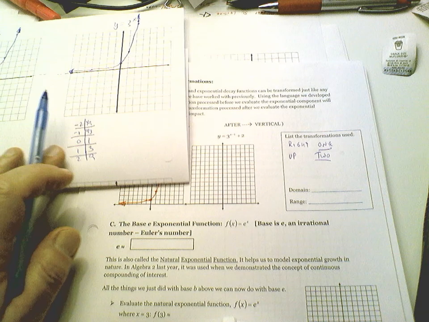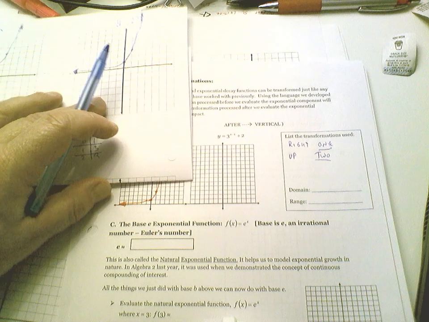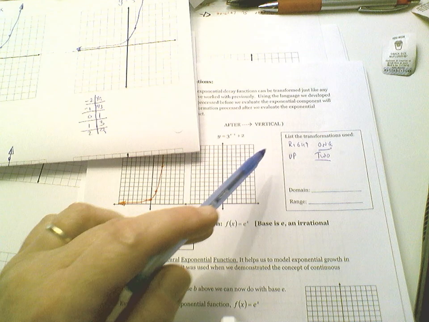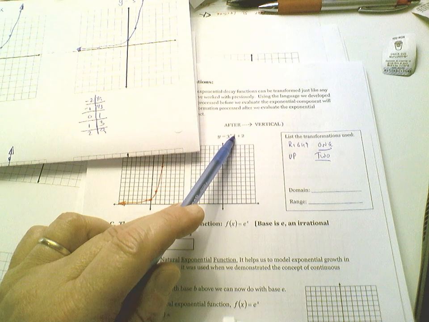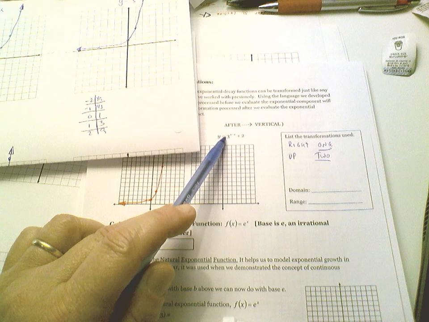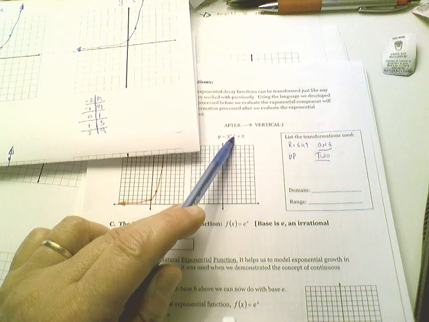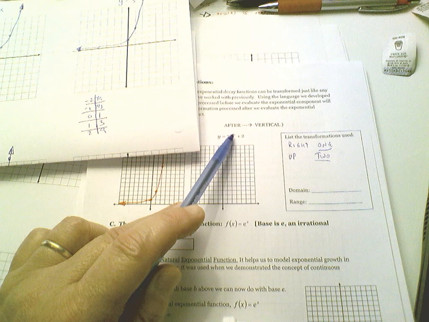Hey, in this transformation, 3 to the x minus 1, that x minus 1 is living in the exponent. Before I go ahead and take 3 to a power, I have to figure out what the power is. This is a before operator. This is a horizontal impact. Since it's minus 1, right 1.